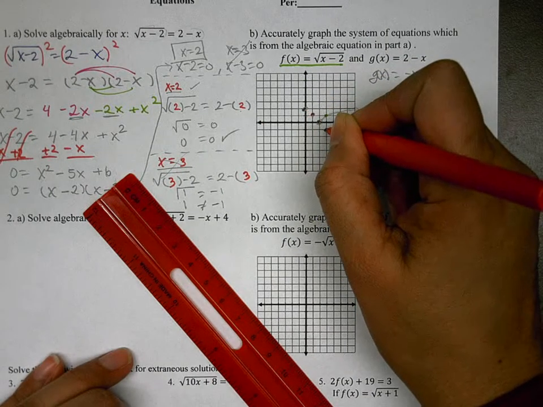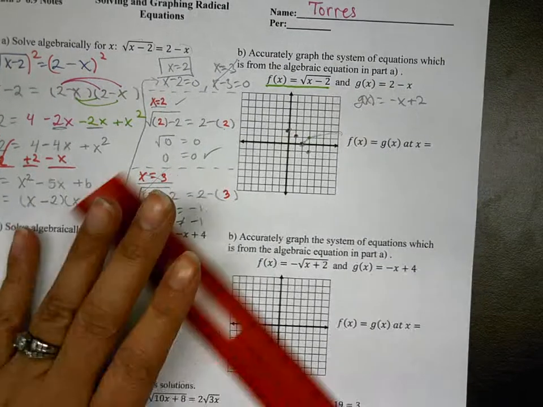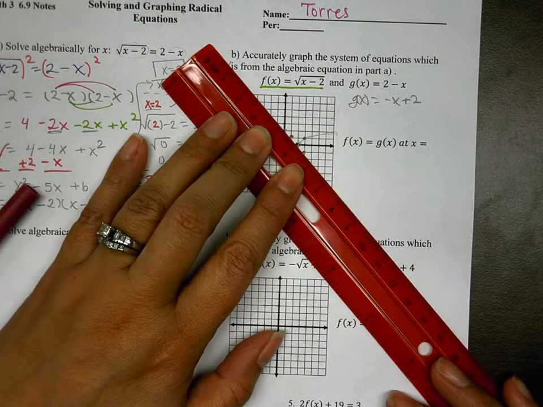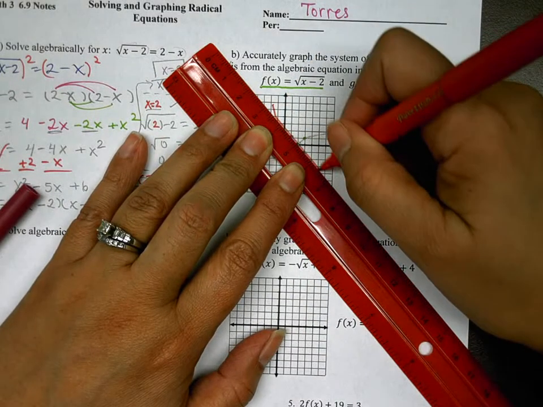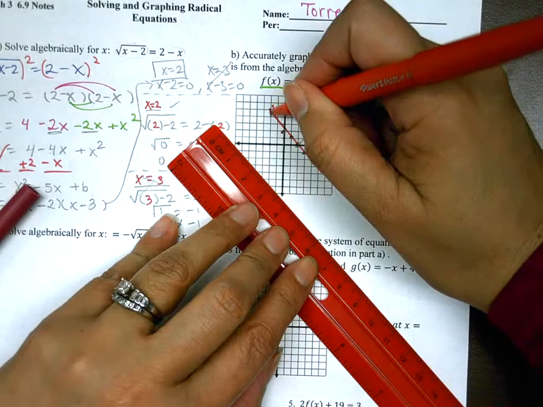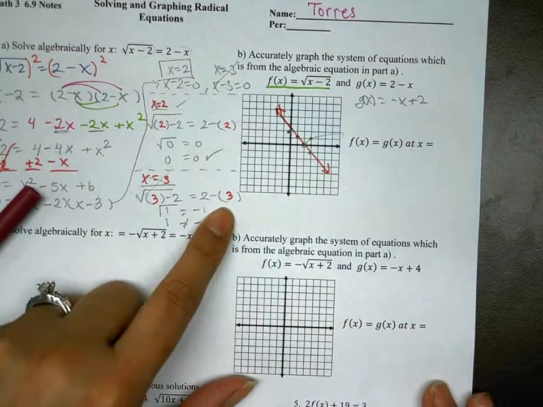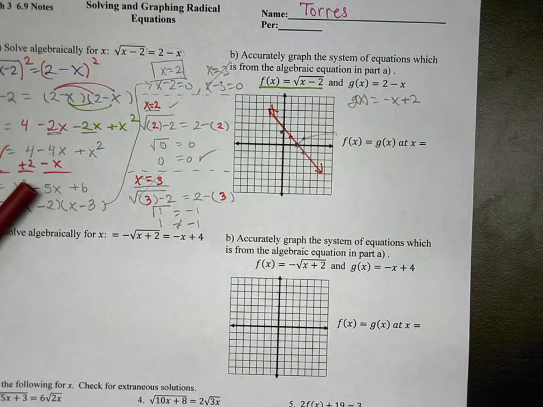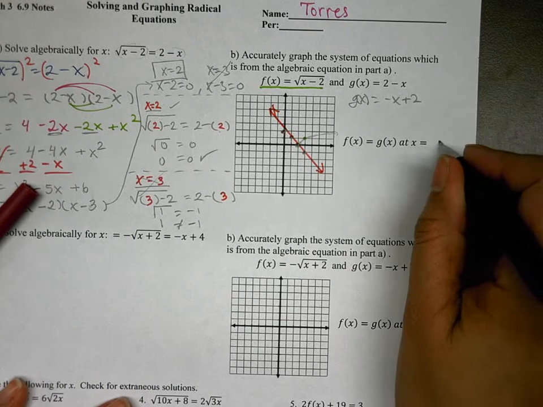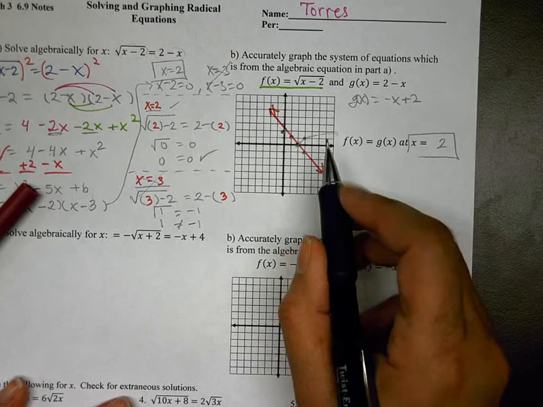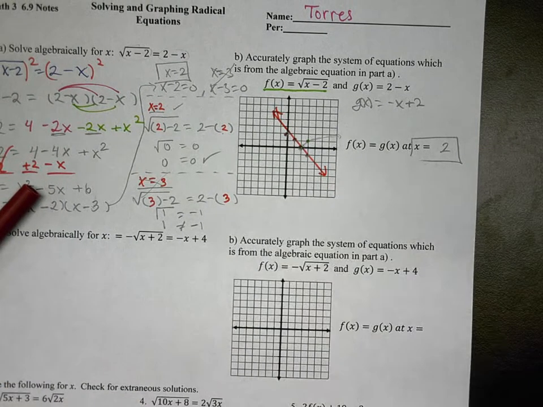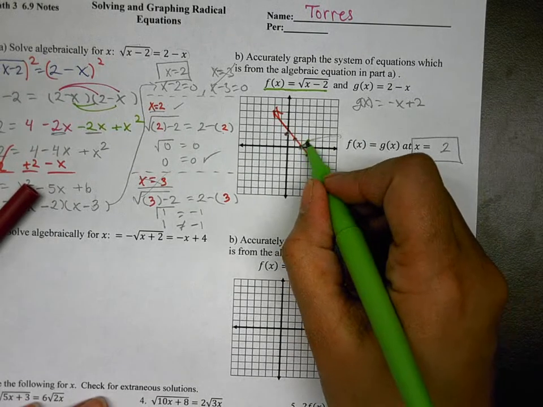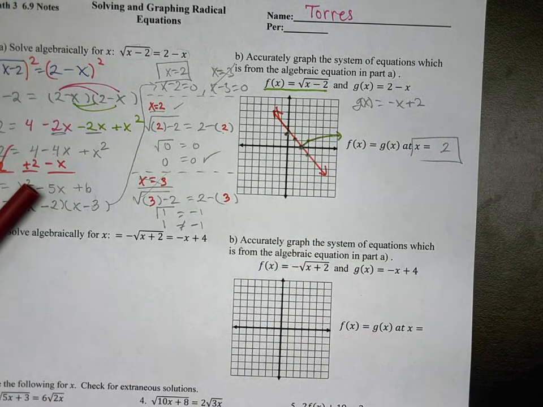And sometimes you have to do a lot of dots to find where they intersect. And it also helps to have this work here because you know what you're trying to get. X equals 2 is the point of intersection, and they do intersect right there. X equals 2. So I'm going to go ahead and graph my green graph, and it looks like that.